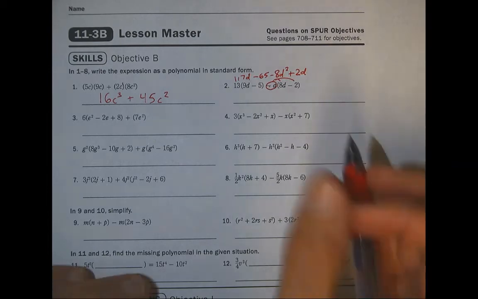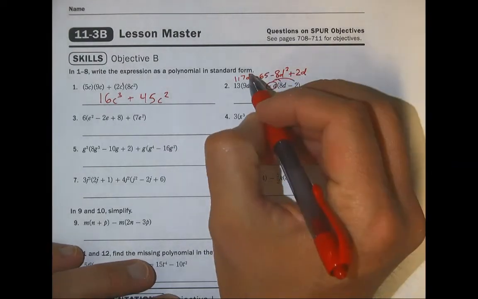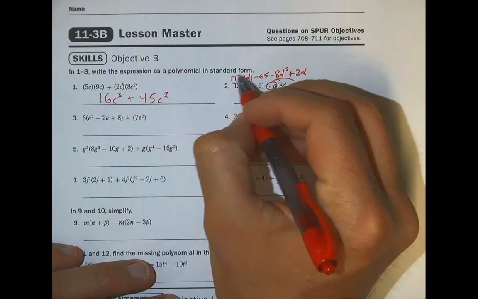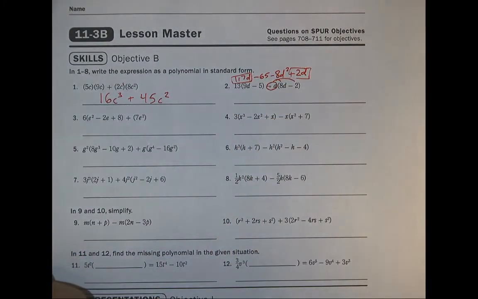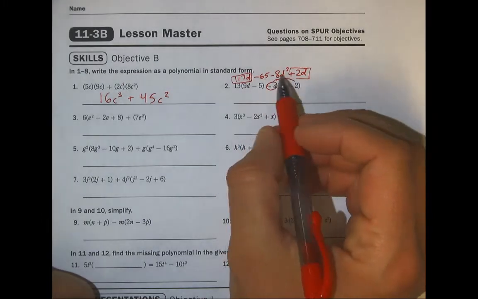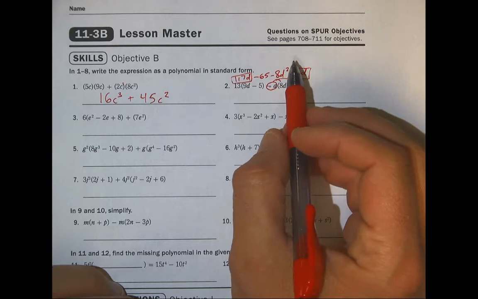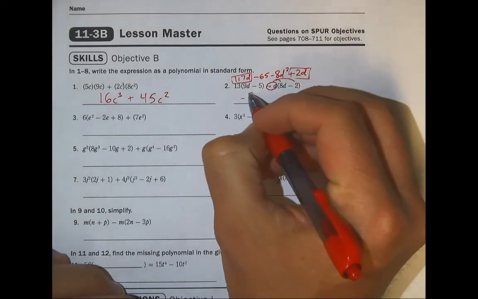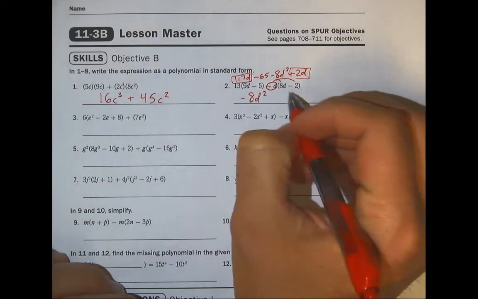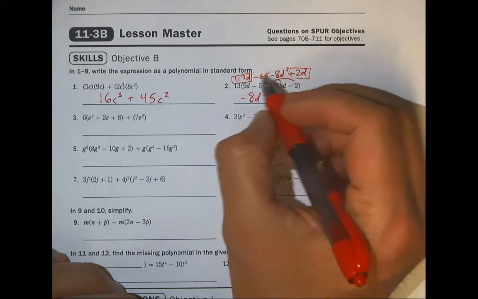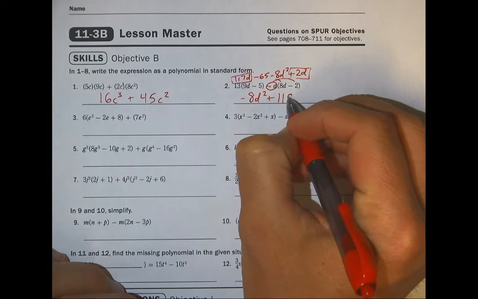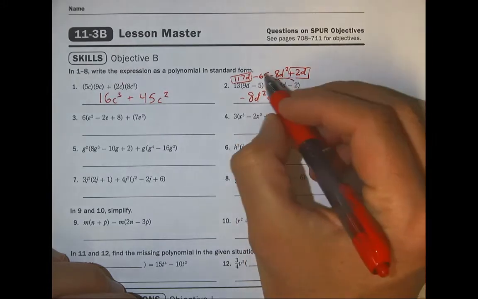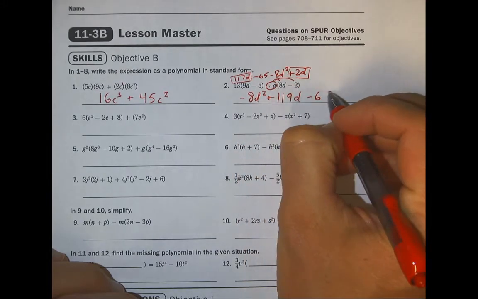Okay, so as I look at all of these, I do have like terms here and here. They both have a d with a single power. And these do not. These are going to have to stay separate. So if I put this in the right order, negative 8d squared is going to go first. These will go next. I'm going to combine them. They're both positive. Just add them together. 119d and the minus 65 tags on the end.